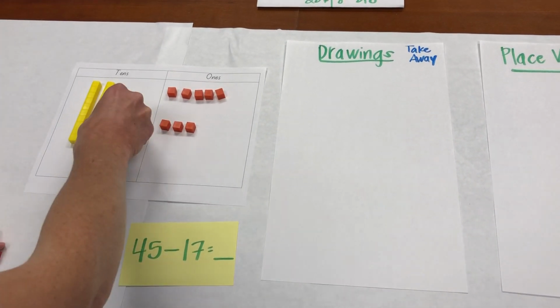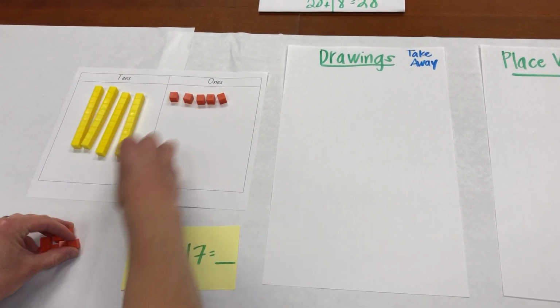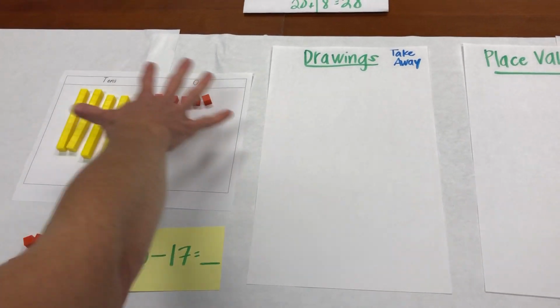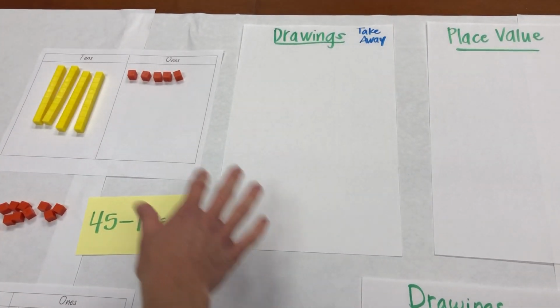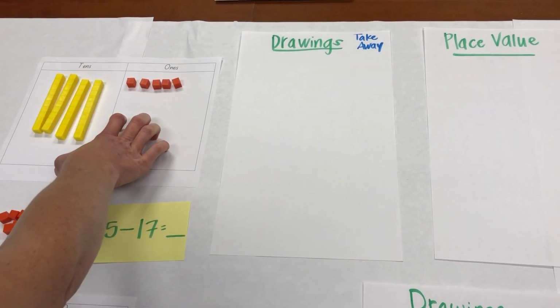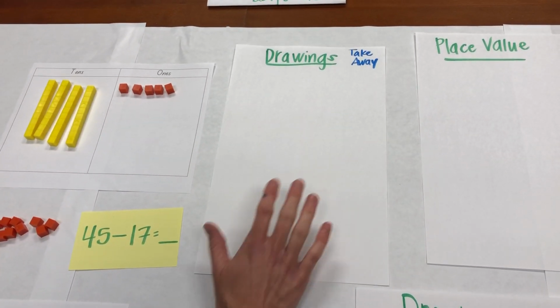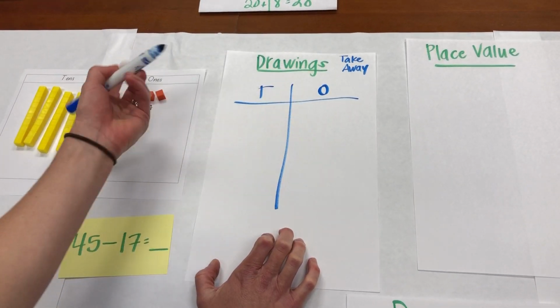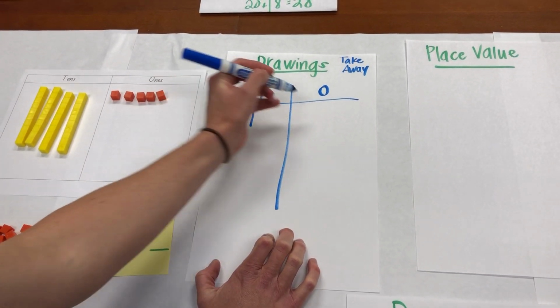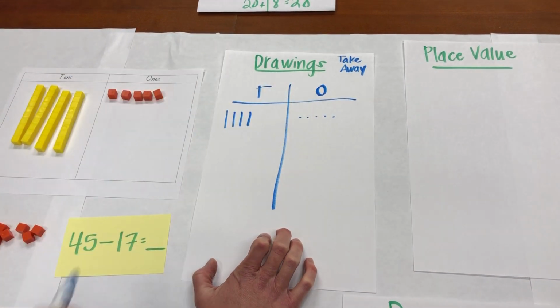We mentioned before that it is helpful if you have students draw this out. So I've had experience exchanging. There is no replacement for actually moving those concretely. But once I've had multiple experiences regrouping, I can connect that to drawings, and we would do that side by side. So I'm going to represent with that takeaway strategy 4 10s and 5 ones.